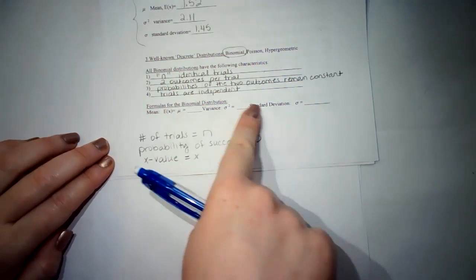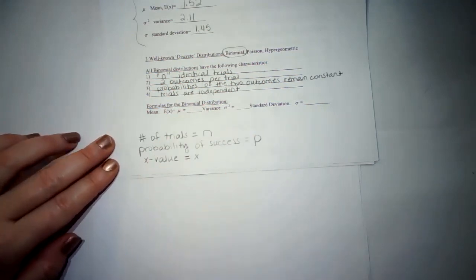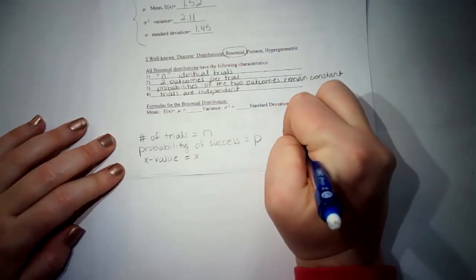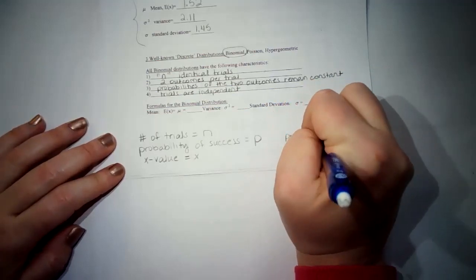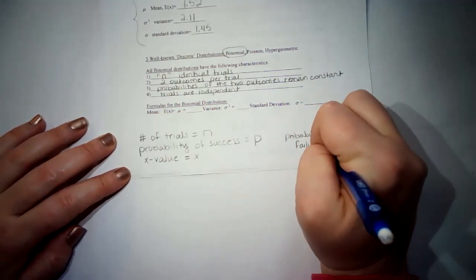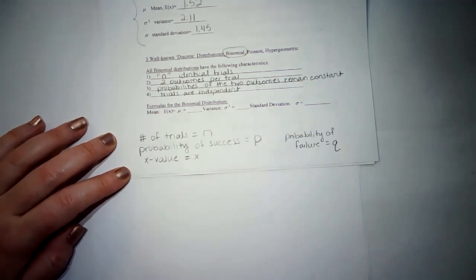Okay, so given these 3 variables here, let me give you one more. The probability of failure, they can't use F because that's frequency, so they use Q. That would be the opposite of what you want.